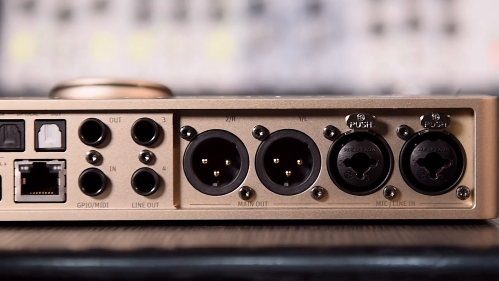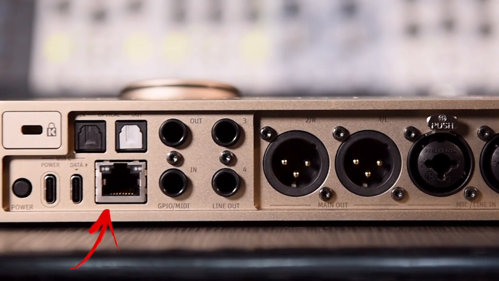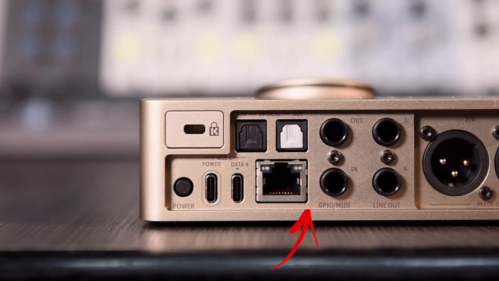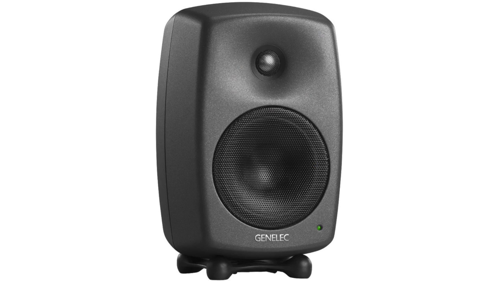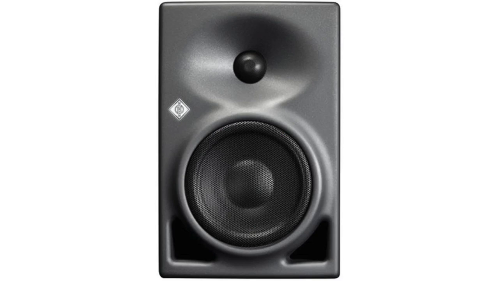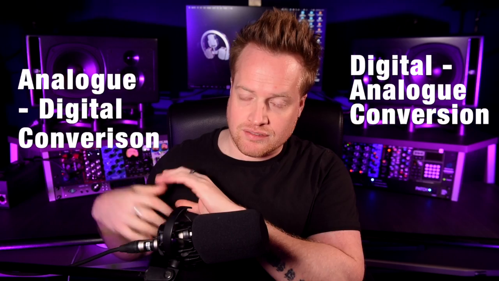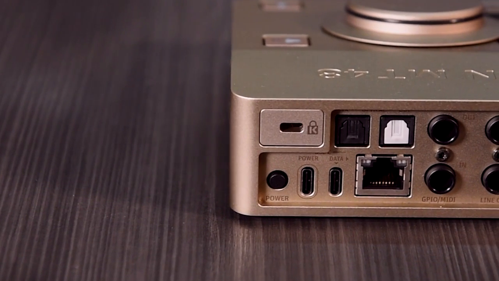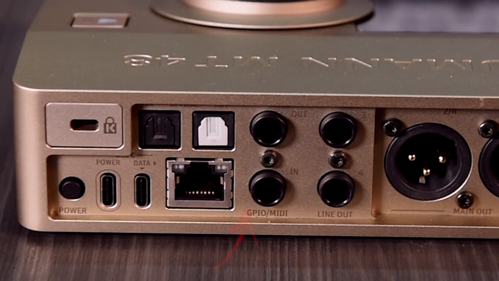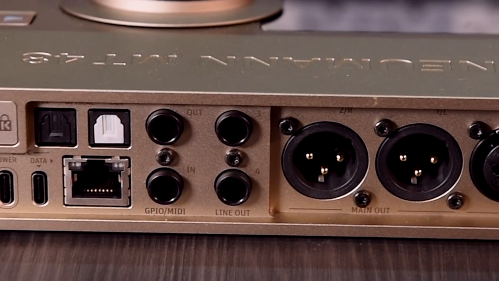The MT48 hosts AES67 digital connectivity for connecting other AES67-enabled devices, including AES-enabled speakers such as the Genelecs, the present-day production speakers, and Neumann's own KH digital range of speakers, bypassing unnecessary stages of DAC and ADC conversion. The MT48 also hosts digital general-purpose inputs and outputs, which can be used as TRS to MIDI IOs.